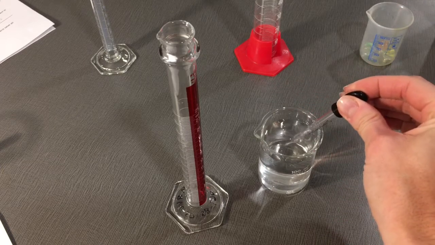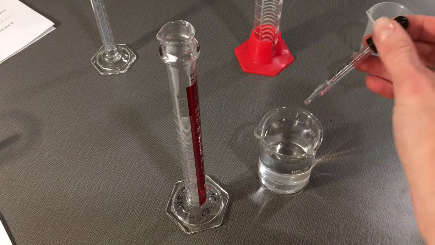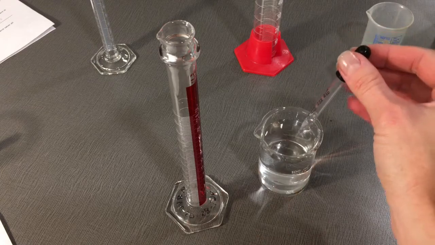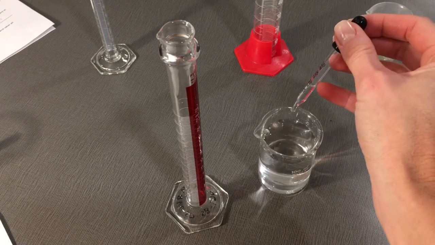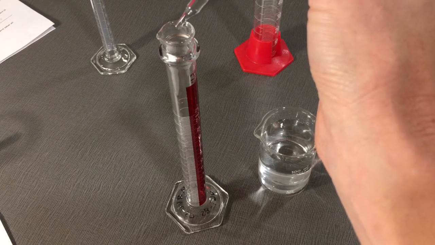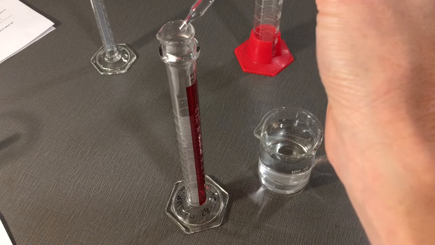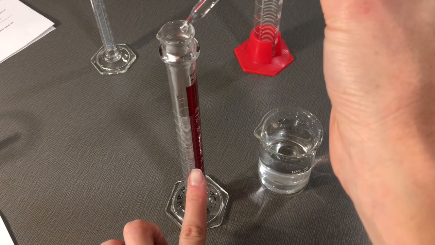Then carefully add drops from your pipette, filled to 0.5 mL, and raise the level of water from 10 mL to 11 mL in your graduated cylinder.